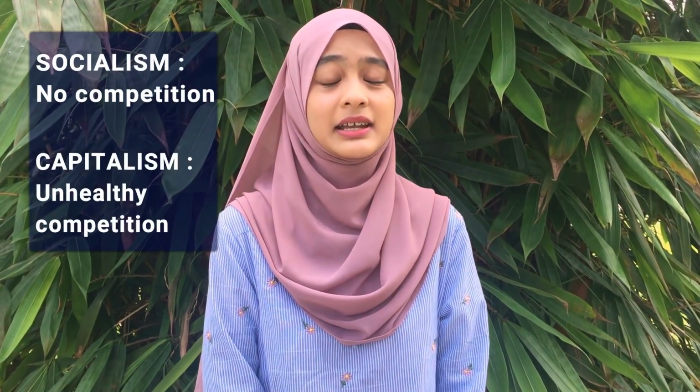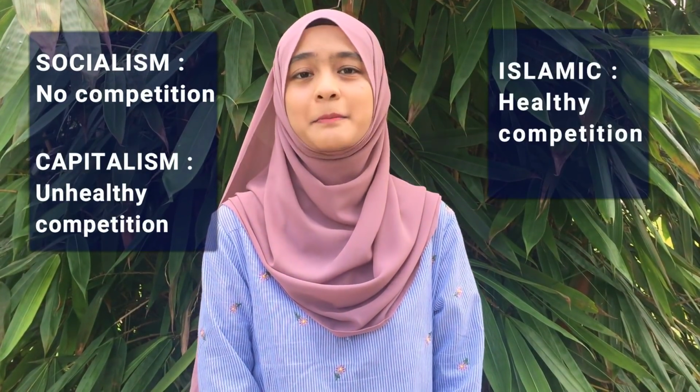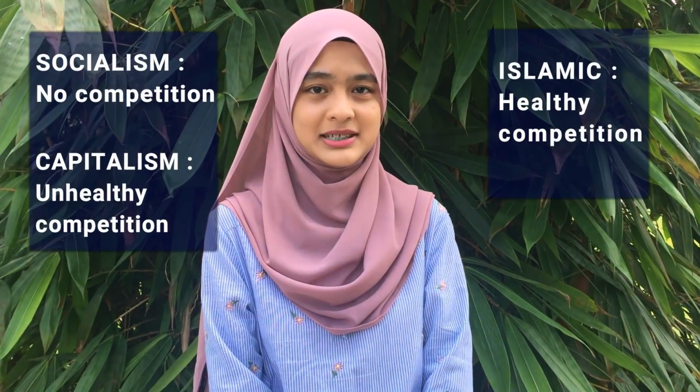Number 5 is competition. In conventional finance, in socialism, there is no competition because everyone needs to get the same thing. In capitalism, there is competition. In Islamic finance, there is competition, but there is only healthy competition.